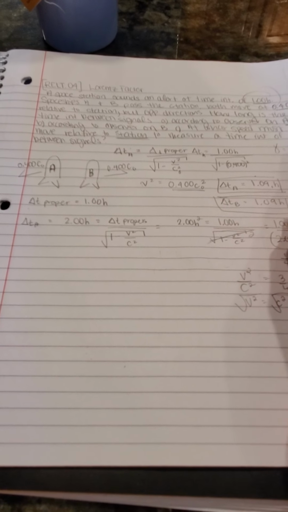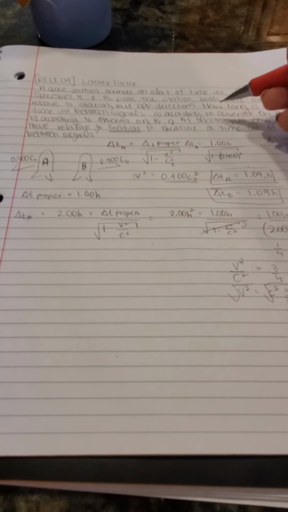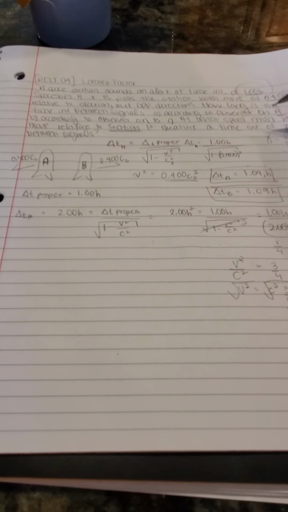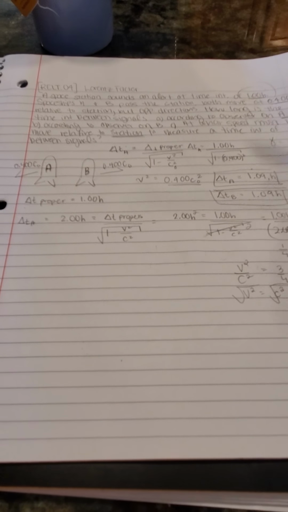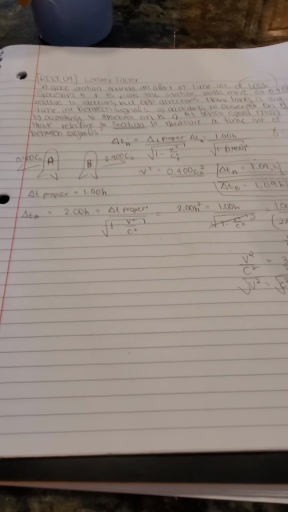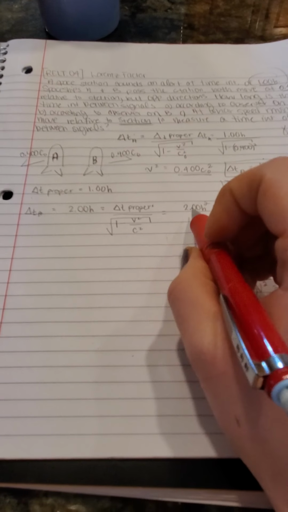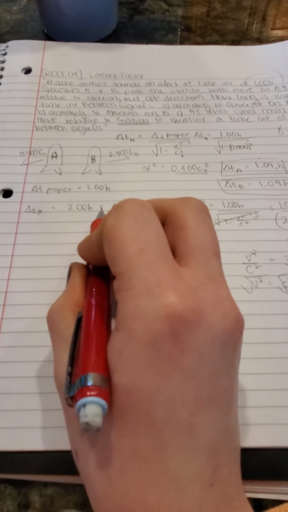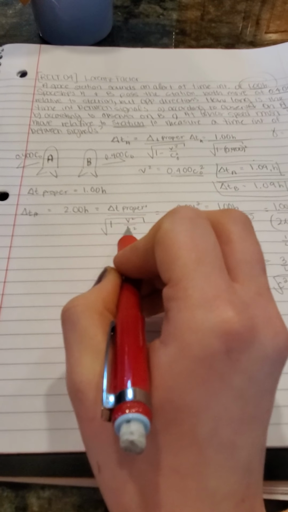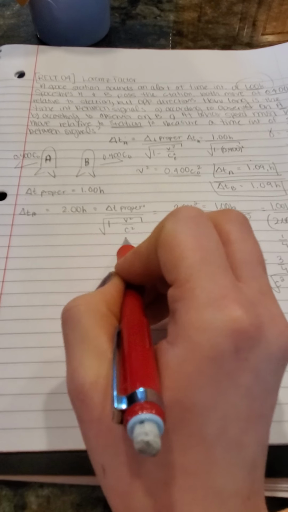And then it asks, at what speed must A move relative to the station to measure a time interval of 2.00 h? The space station sounds at 1 h, so we know that's the proper time. So we plug that in: 2 equals 1 divided by the square root of 1 minus v squared over c squared.